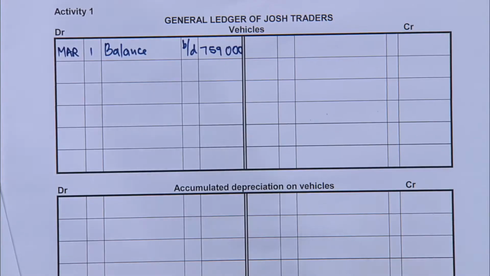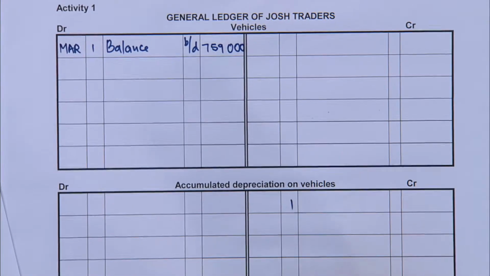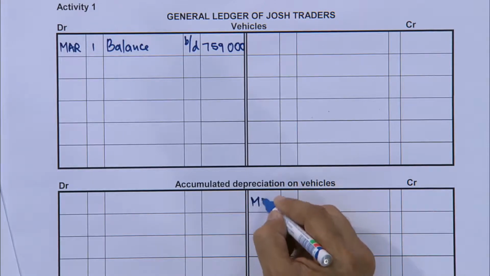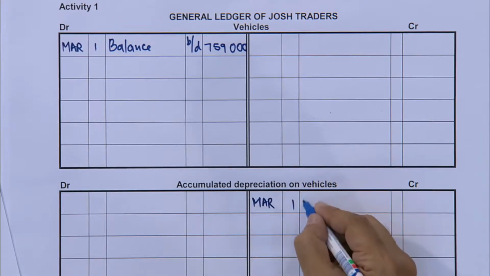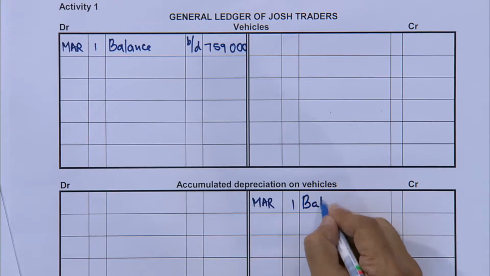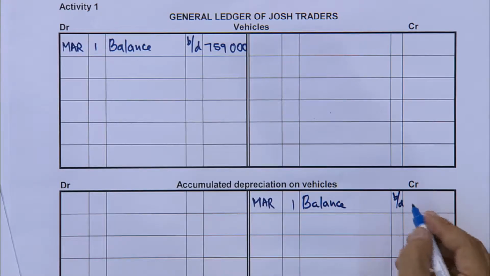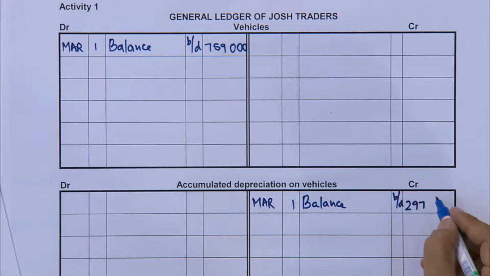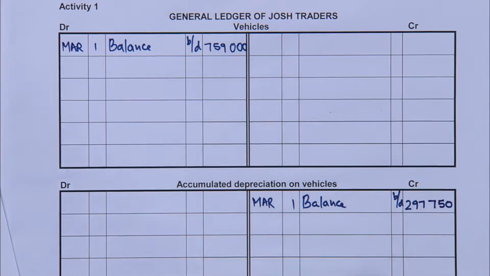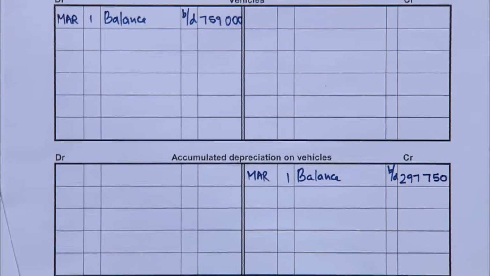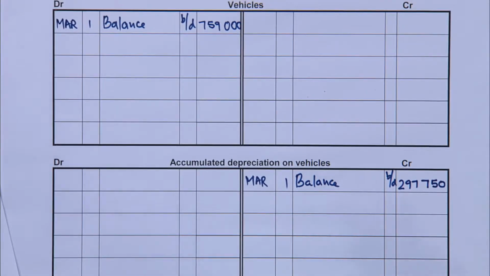And in the same way, I fill in the opening balance of the accumulated depreciation on the 1st of March. Balance, drawdown, and that figure is 297,750. Those are the two figures that are given, so we're going to work with that.